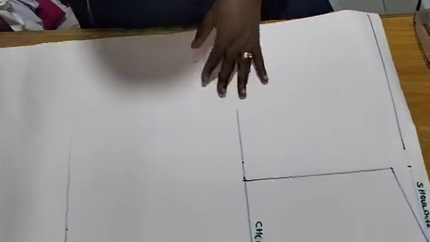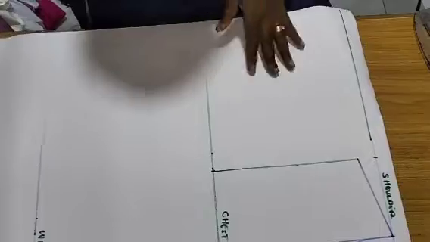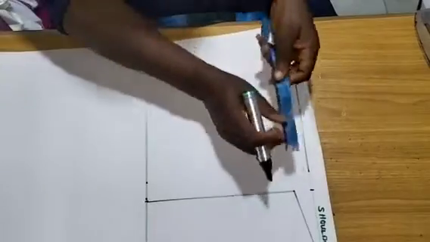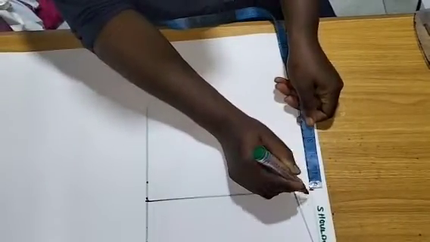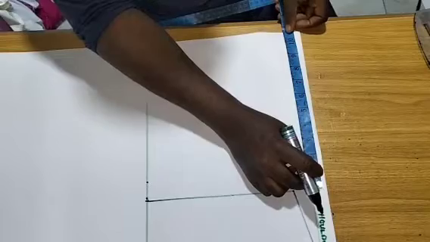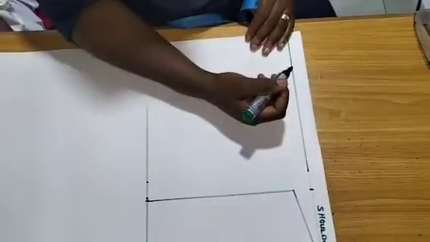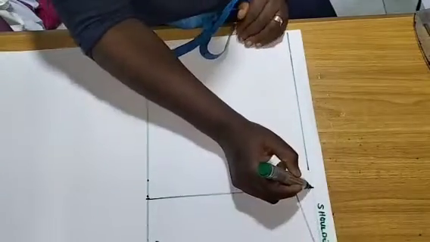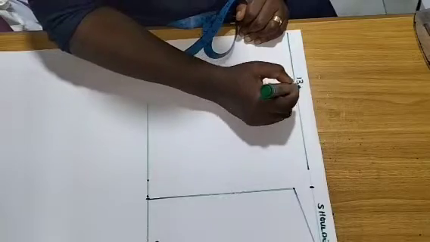Right now I'm going to take the measurement from my shoulder to the desired length of my sleeve for my kaftan dress. This is by choice. For this, I have 11 inches on my paper. If you want the kaftan butterfly to stop just at the elbow line, you can go from here to here by 13 inches. But for this class, I'll pretend using this as the length of my dress.